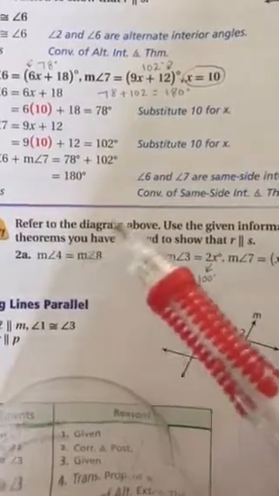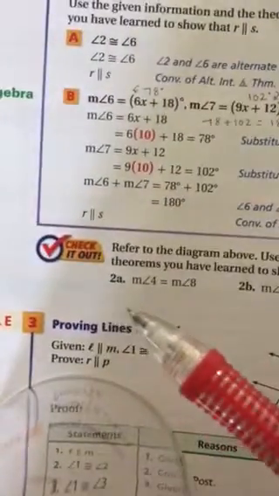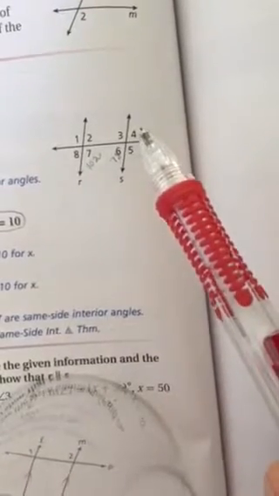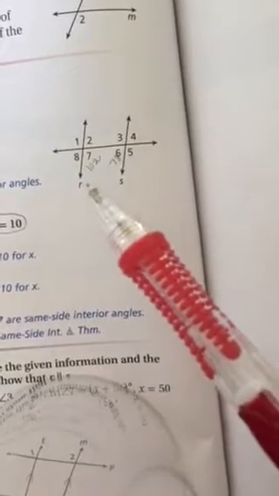All right, I'm checking my time. I think we have time to do a couple more of these. Let's look at, it says use the diagram above. We're looking at the measures of angles 4 and 8, and we're told that they're congruent in the problem. These are alternate exterior. If they're alternate exterior and they're congruent, then the converse of the alternate exterior angles theorem tells us that R and S would be parallel if those two angles are congruent.